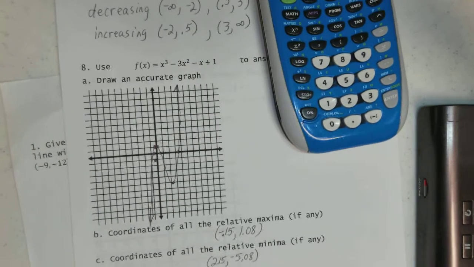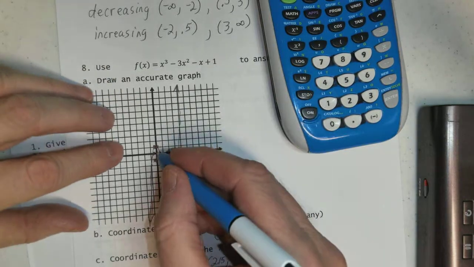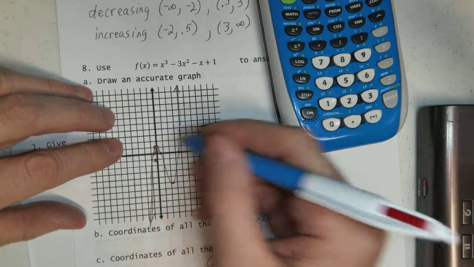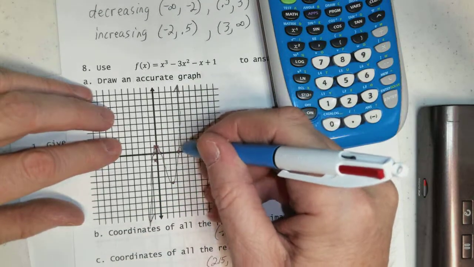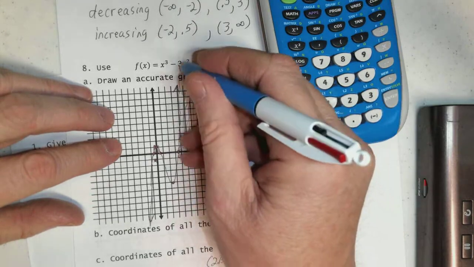Now. When is this function greater than or equal to 0? Alright. Looks like right here it's greater than or equal to 0, and after here it's greater than or equal to 0. It just keeps going up and up and up.